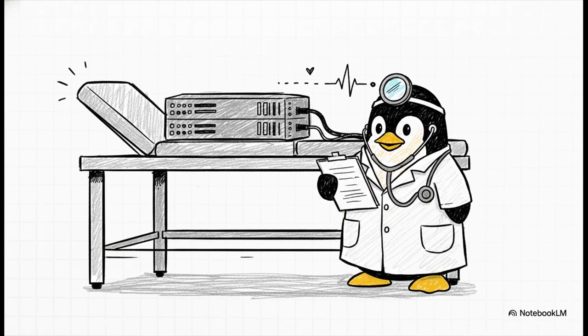Think of your file system as a patient. We're going to learn how to check its vitals, diagnose some of those tricky hidden problems, and, when we have to, apply a little first aid. This is your guide to the file system health check.